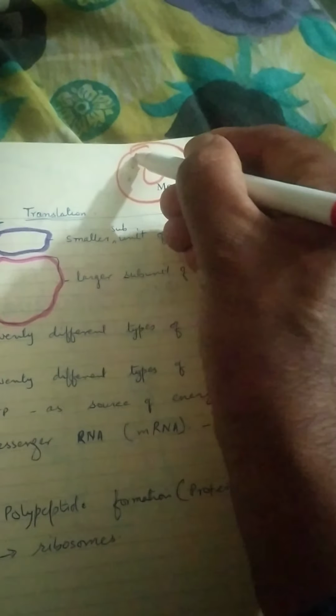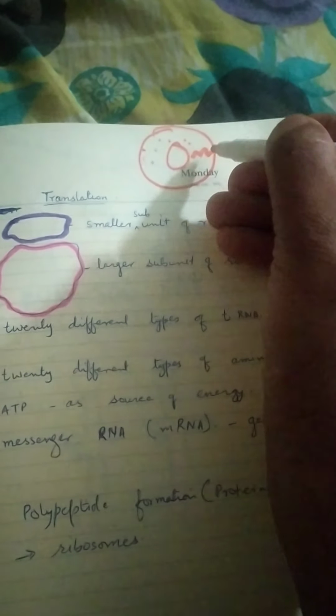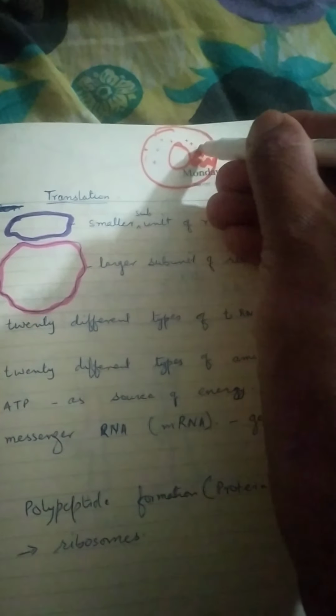In some region there are dot-like structures. These are known as ribosomes, and we know endoplasmic reticulums are like this, finger-like projections. In endoplasmic reticulum also ribosomes are attached.